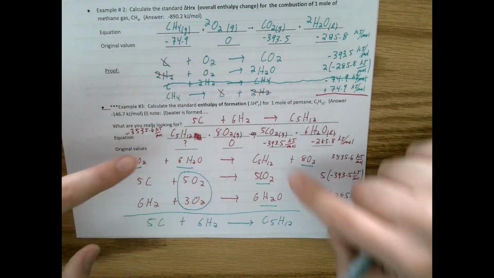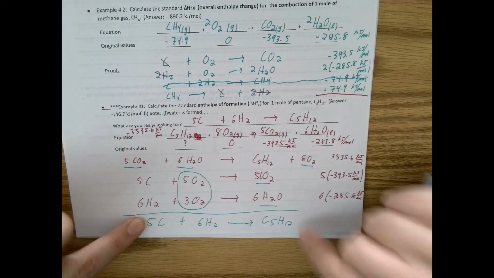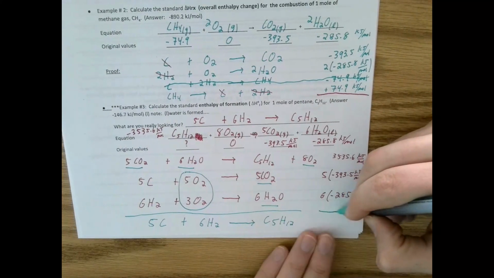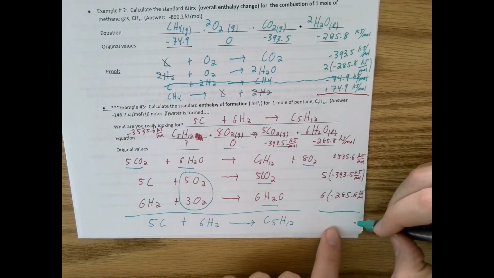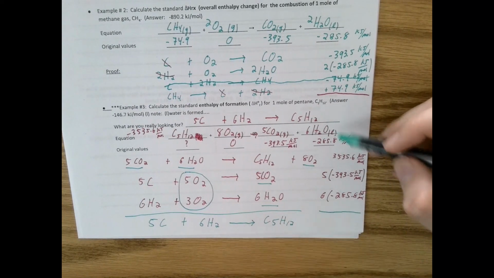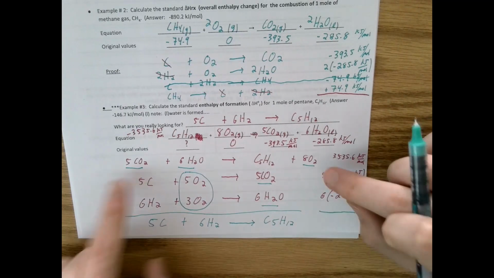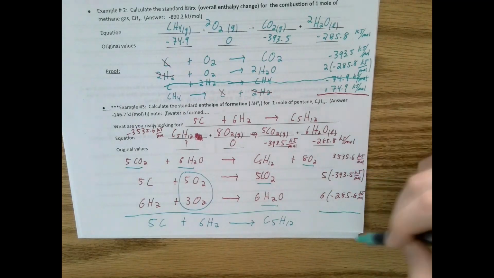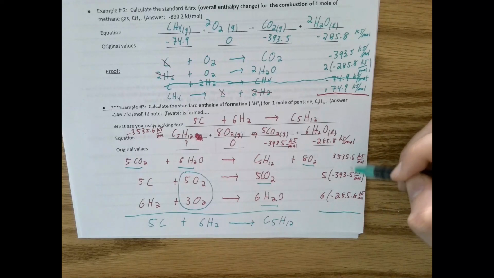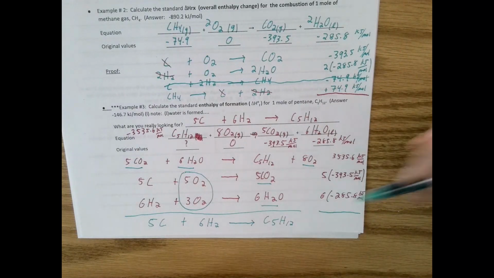Yes. So if all these reactions add up to this reaction, are all these enthalpies going to add up to be the enthalpy change for this reaction? Yes. Do I have to do any negative positive switching or anything? I already did that when I flipped the reaction, okay? So just add these. 35.6 plus negative that number plus negative that number.